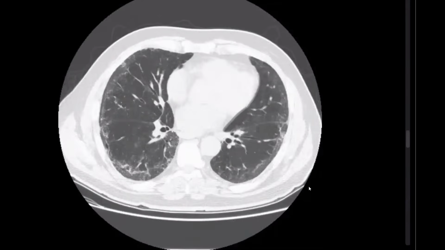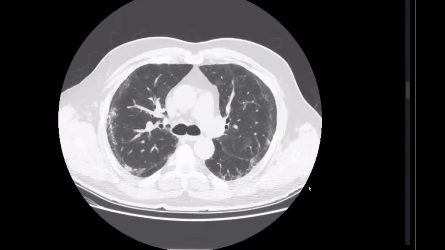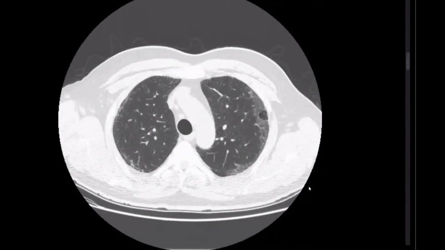This is CT axial section of the chest. The history is dyspnea.